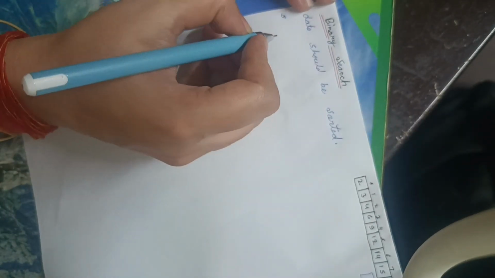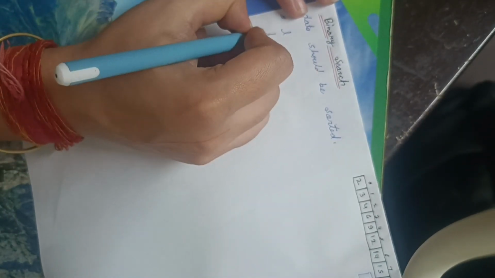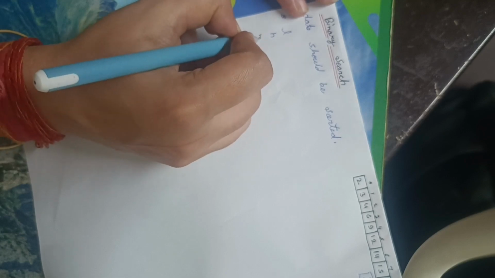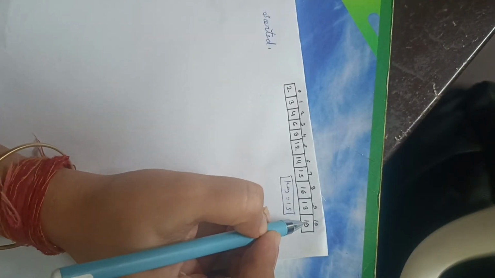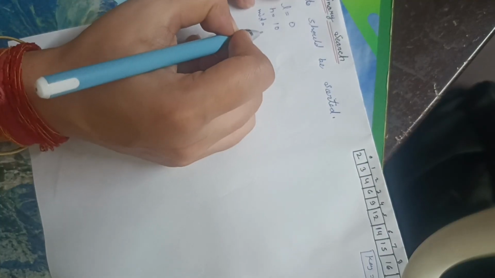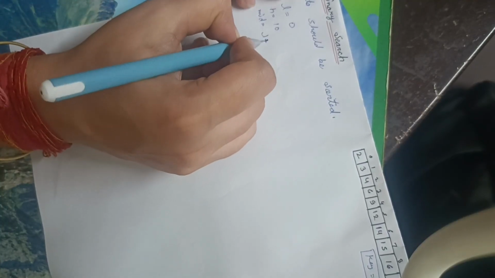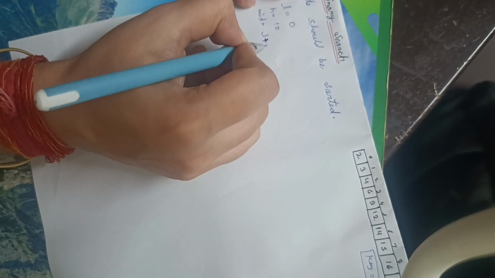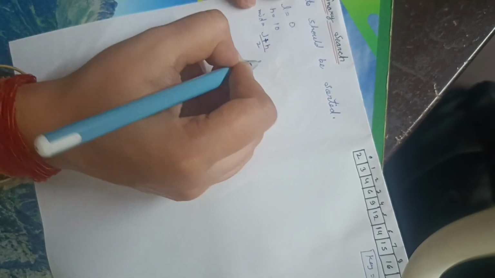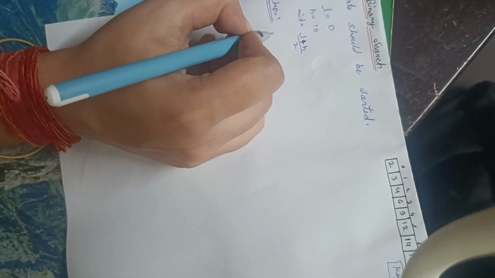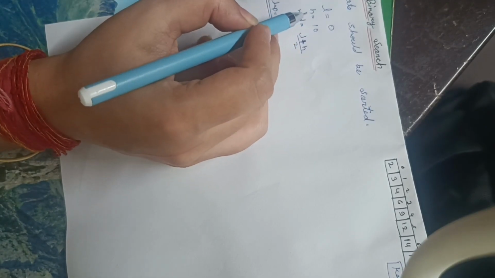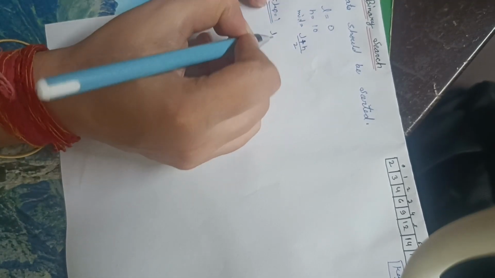First we will take three variables: lowest, highest, and mid, where lowest is nothing but the initial index, which is 0. Highest is nothing but the nth index, which is 10. And to find the mid, we just add the initial index plus the nth index and divide by 2. In step 1, we simply find the mid value because we have the lowest and highest index values.